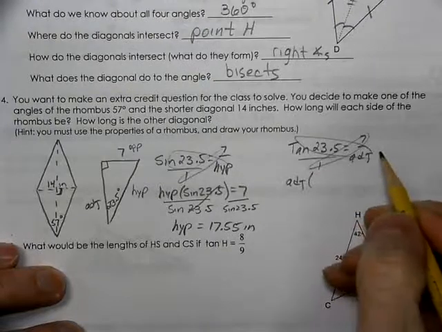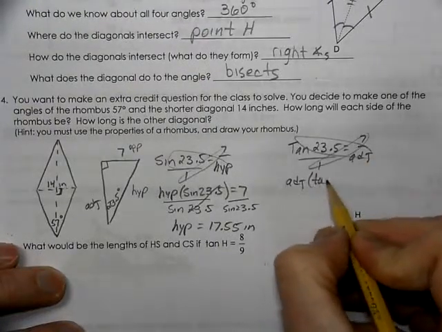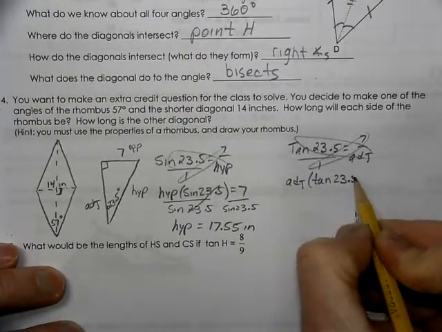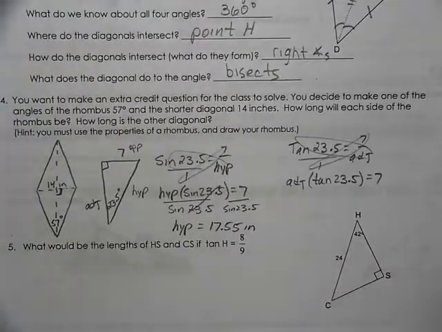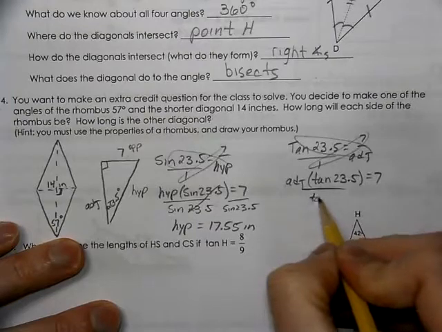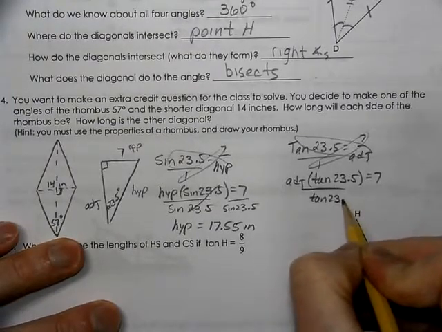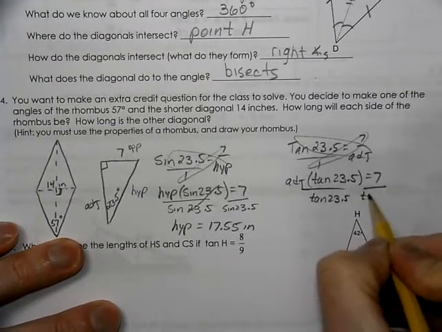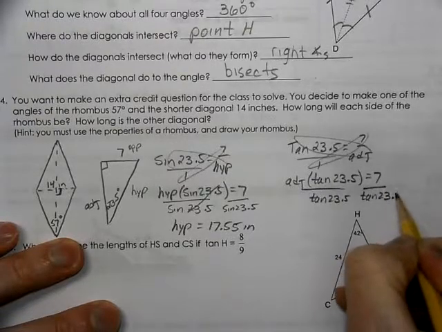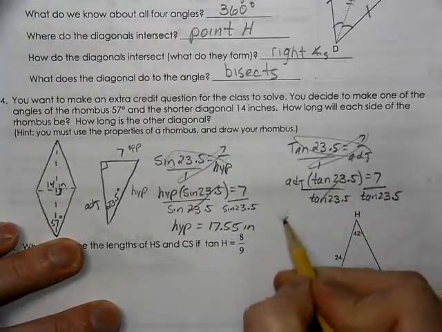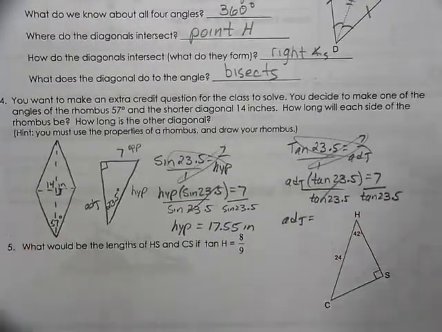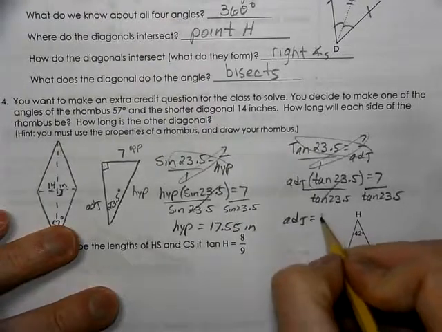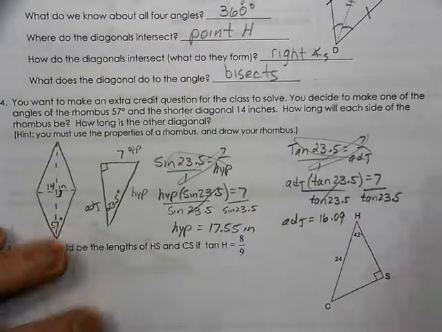So the adjacent side times the tangent of 23.5 equals 7 times 1. We'll divide by the tangent of 23.5. That gets the adjacent side by itself, and we're going to come up with 16.09.